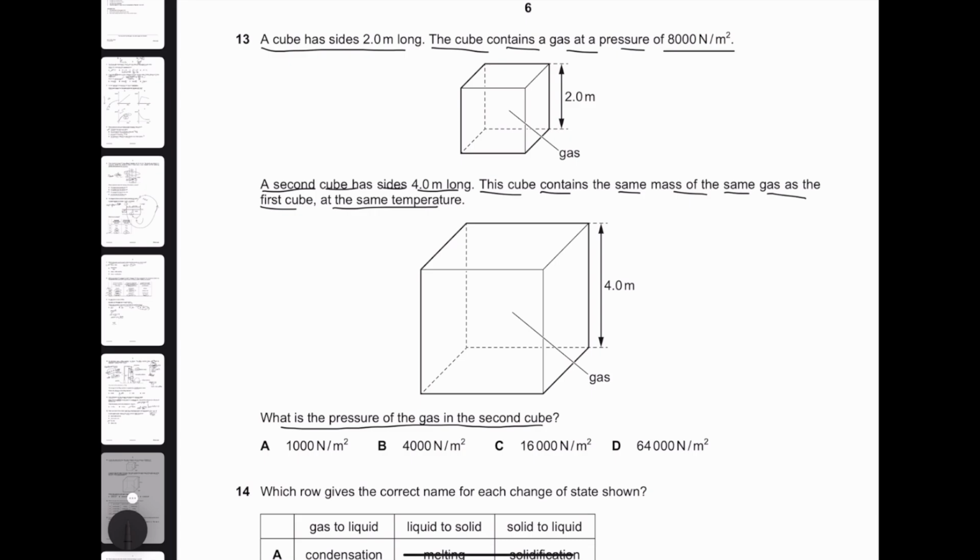Now, the mistake some students make in this is they will say that the temperature is constant here, so we can apply Boyle's law, and Boyle's law says that pressure is inversely proportional to volume. So if for 2 meters the pressure was 8,000, now we are increasing the size, so the pressure should halve to 4,000, and then they will end up picking answer B, which is wrong. In case you did this, feel free to let me know in the comment section. This is wrong because pressure is inversely proportional to volume, not the dimension.